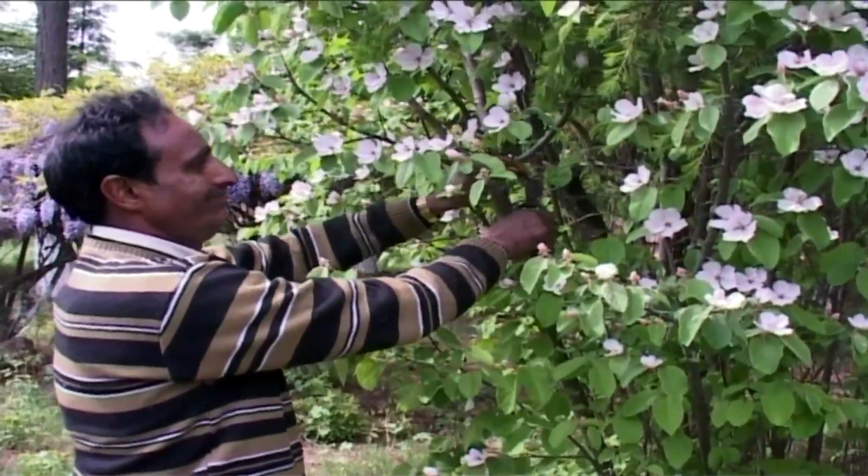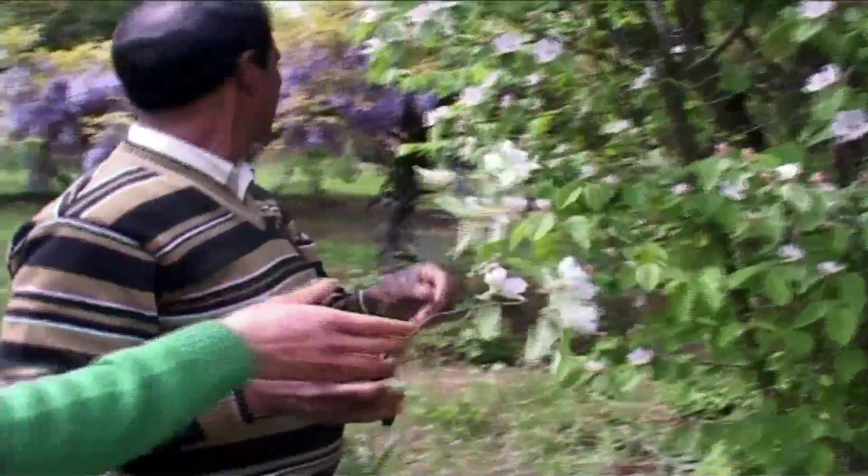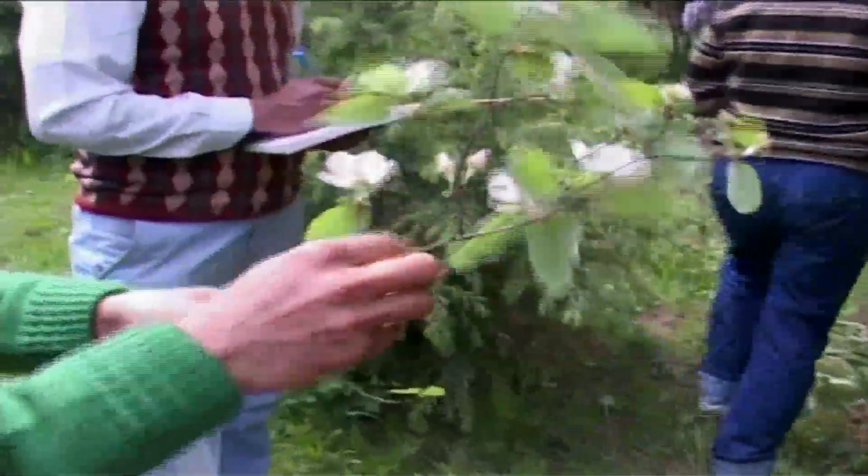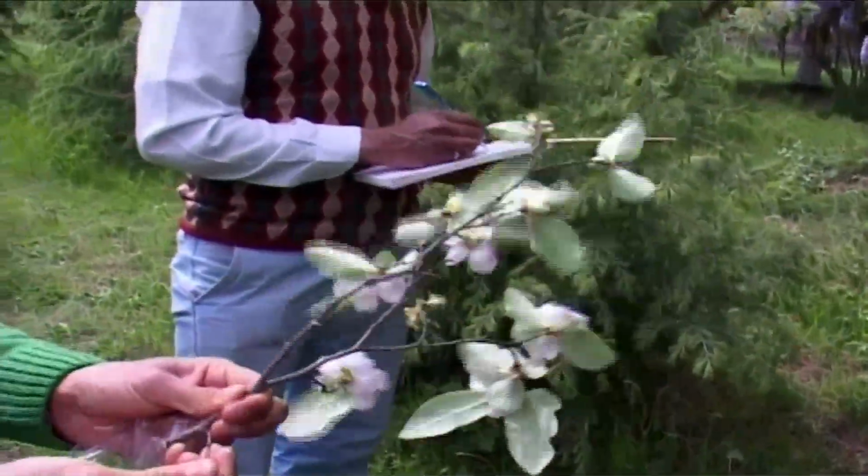While in the case of shrubs and trees, a small twig with leaves, flowers or inflorescence is collected.